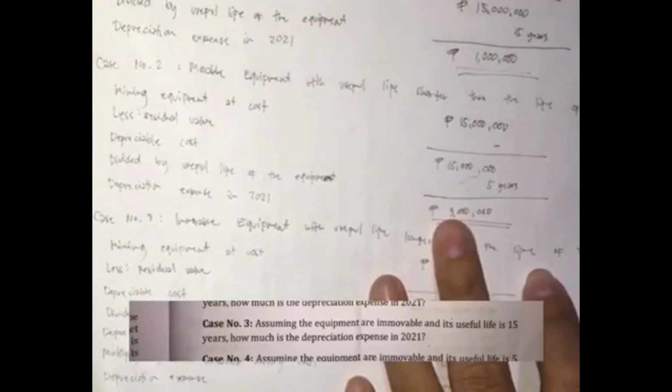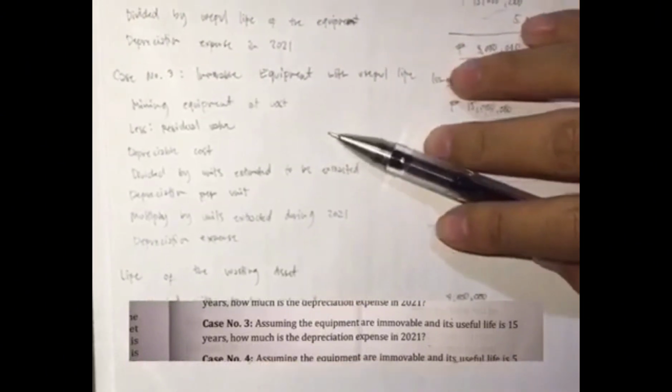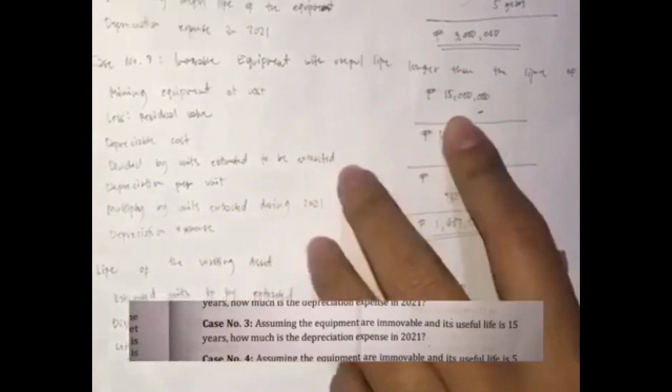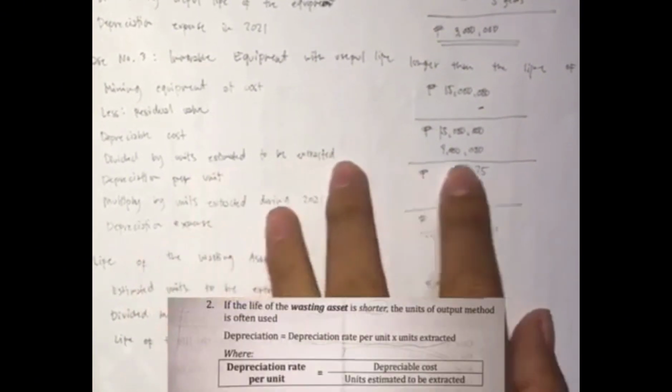So, sa case number 3, assuming the equipment are immovable and its useful life is 15 years, how much is the depreciation expense in 2021? So, sa case number 3 is immovable equipment siya with useful life longer than the life of the wasting asset. Kaya ang case number 1 og case number 2 is mga movable equipment man sila, kaning case number 3 is immovable na. So, mining equipment at cost 15 million pesos. Then residual value and the depreciable cost. Then i-divide siya sa units estimated to be extracted.